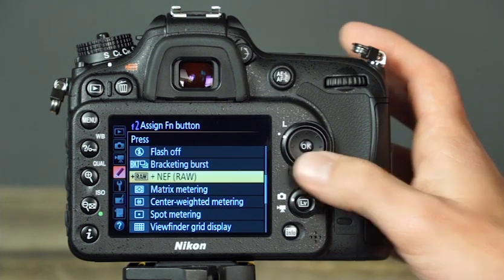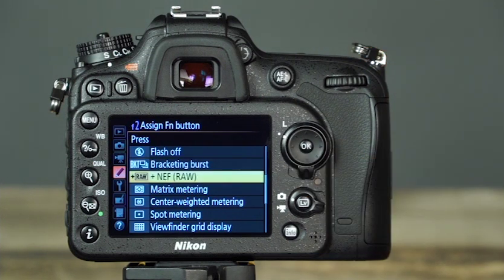Next, there is plus NEF RAW. You can use this option if you're shooting in JPEG and you'd like to shoot just a few raw images. Simply press the function button, then take the picture as you normally would. After the picture has been taken, the camera will resume using the JPEG only setting. If you want to take a series of plus raw images, keep the shutter button pressed halfway between shots.